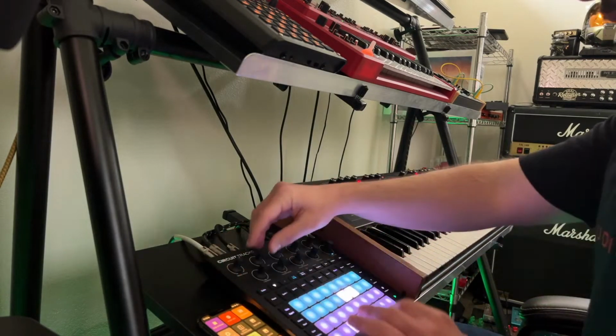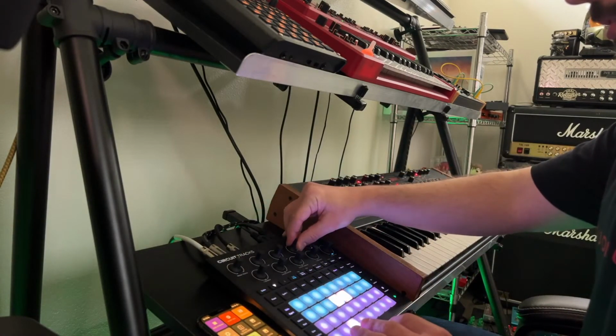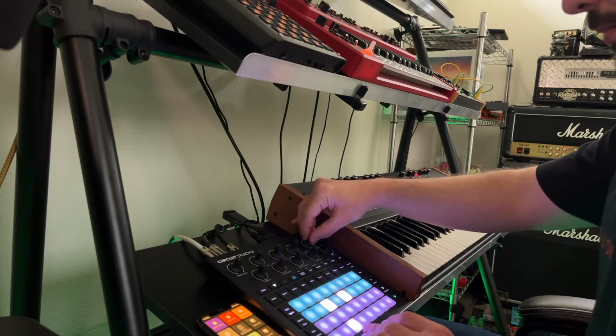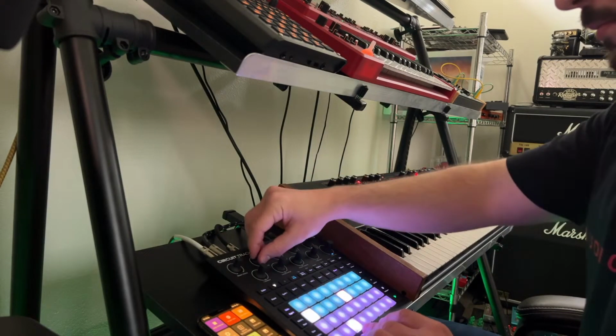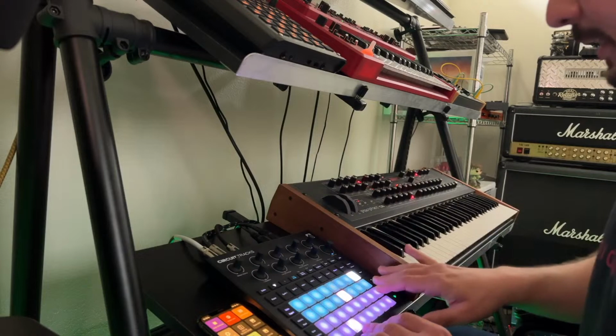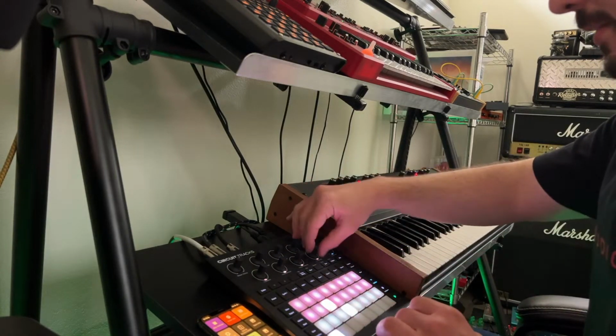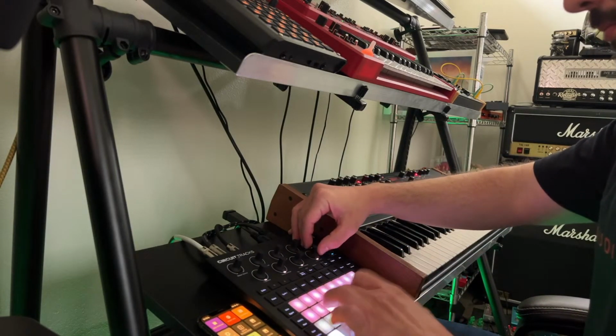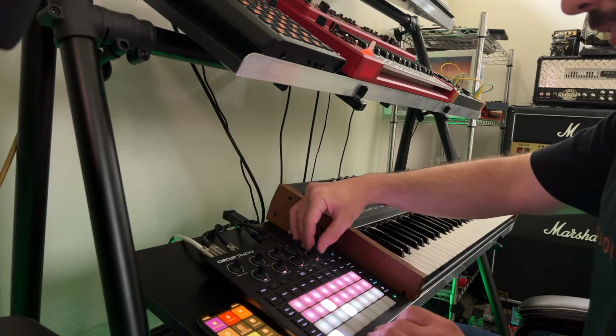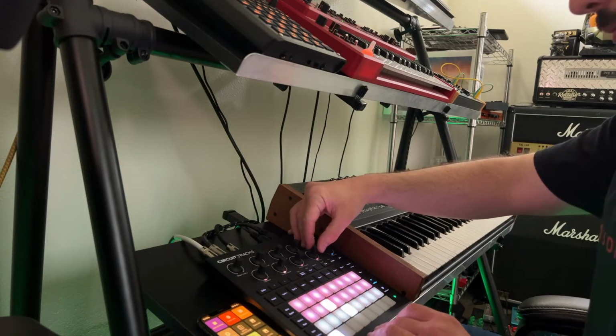Maybe up the pitch, up the drum distortion. And maybe if we add some reverb and a little delay for ghost notes.